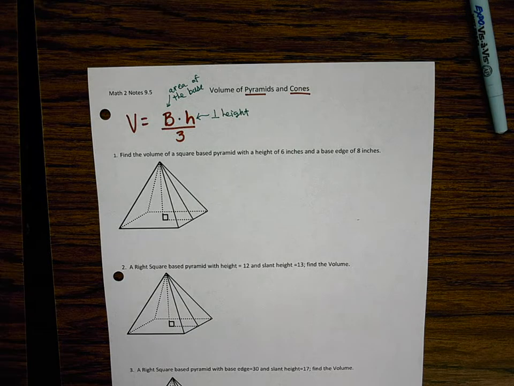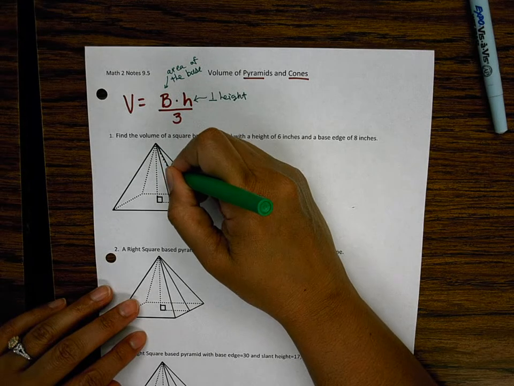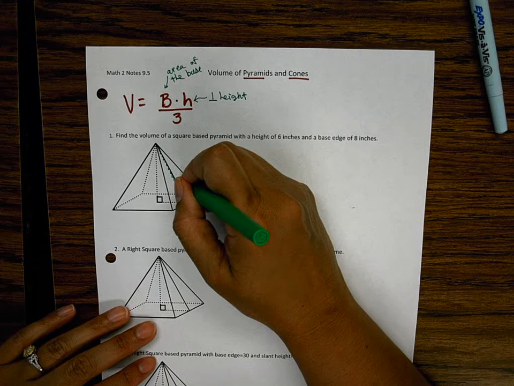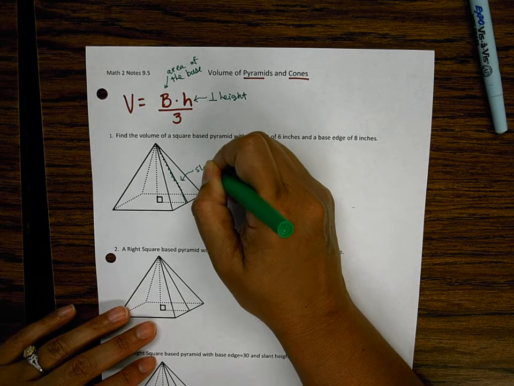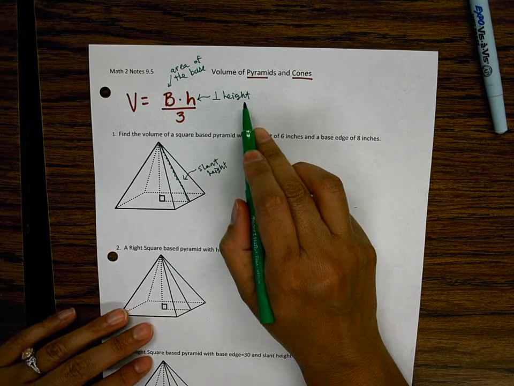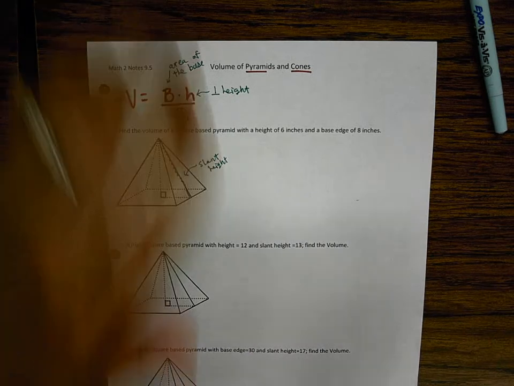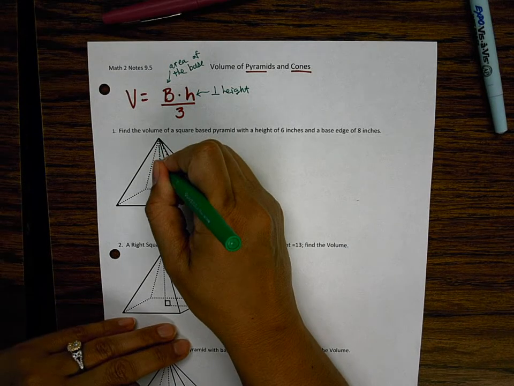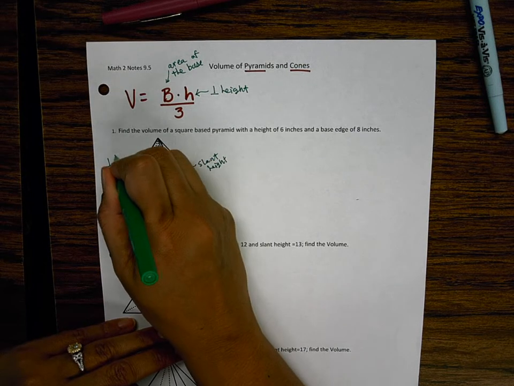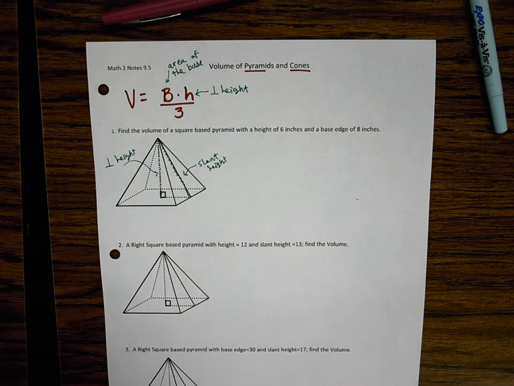But the reason I point that out is because there is such a thing called slant height. You see this one here on the outside, on the edge, one of the faces of the pyramid? That is called the slant height, which is not the height that we use for the formula. Perpendicular height, that's this one right here, this is the one that we used for our formula. And it's just going to be called height. It's not going to be called perpendicular height, but it is always perpendicular to the base.